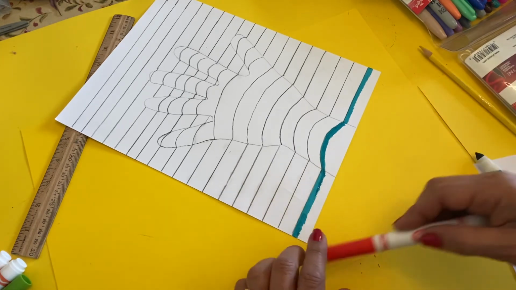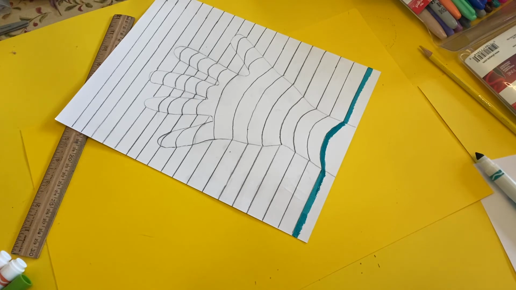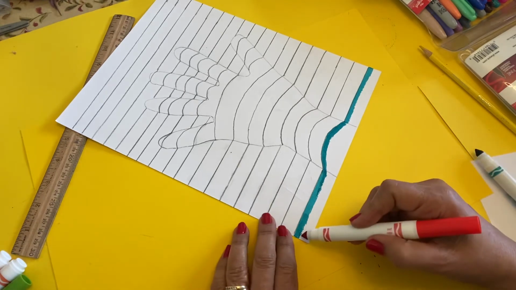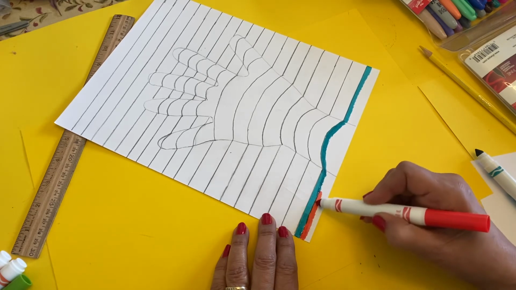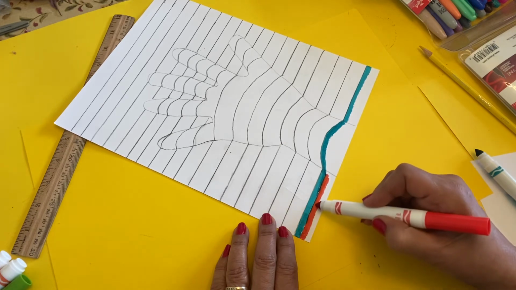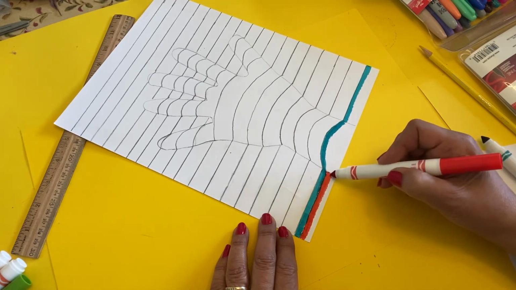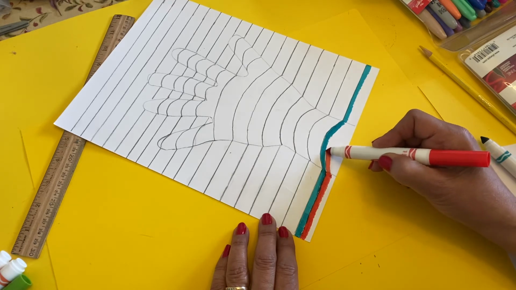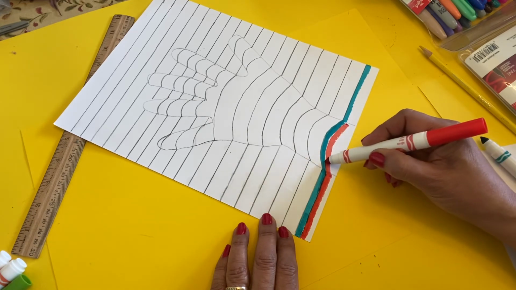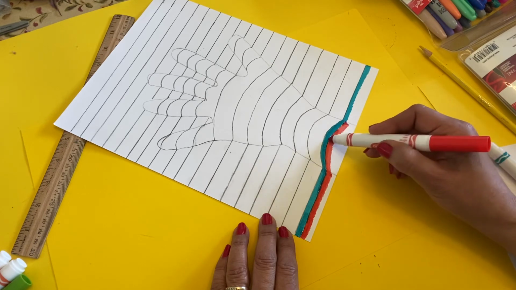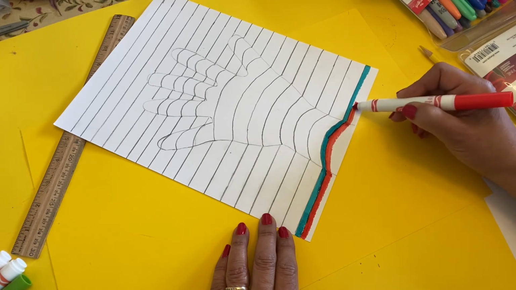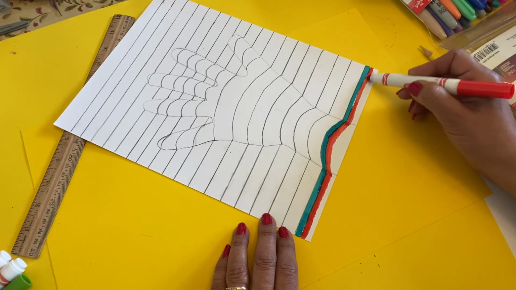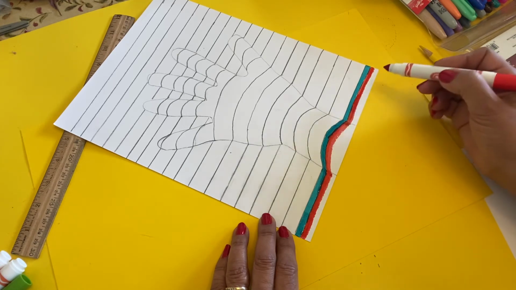Then I'm going to take my red, okay, and I'm going to put my red next to my blue. So my pattern then is yellow, red, and blue. And take your time. This is not a project where you need to rush yourself. Make sure that it's connected. And then off to the other side. But notice how I'm leaving space for each color to be approximately the same size. That's important.